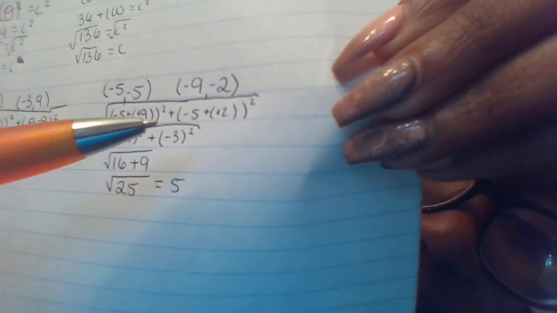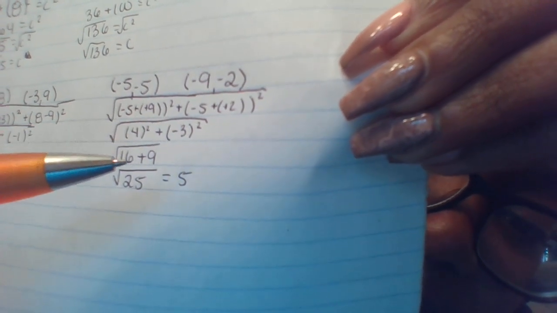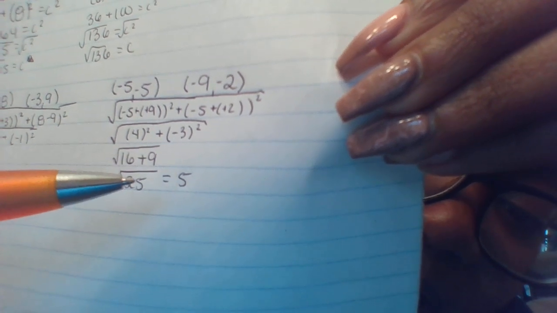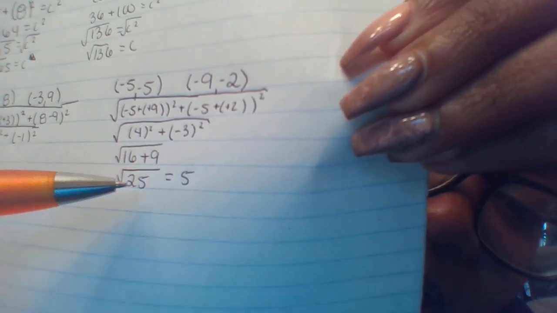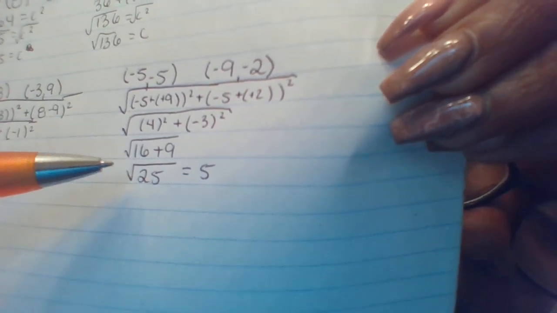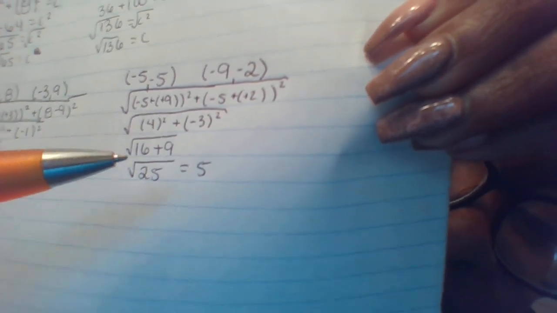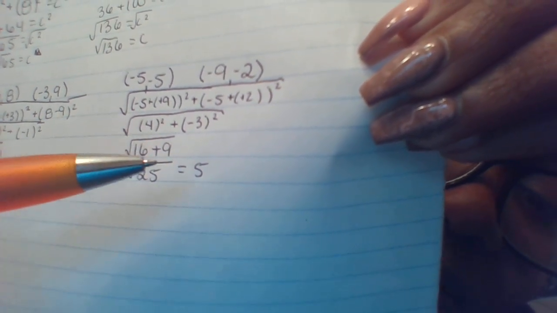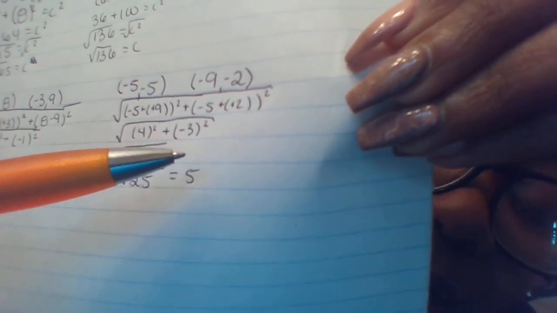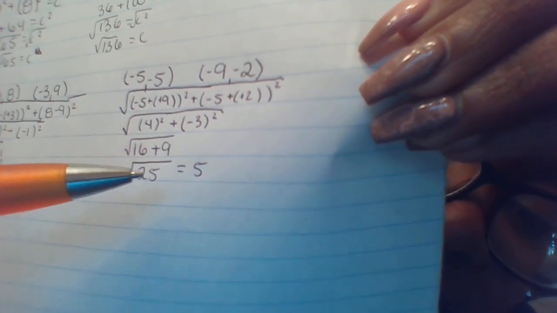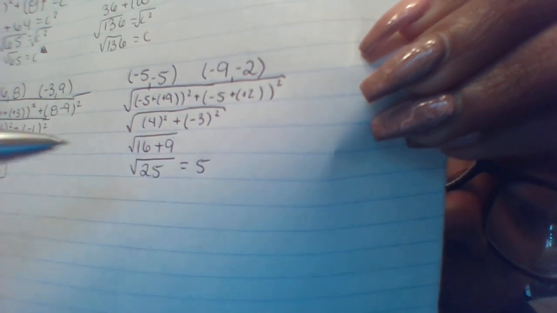So we have 4 squared plus -3 squared. 4 squared is 16. -3 squared is 9. 16 plus 9 is 25. And when we actually type this into the calculator, or when we are thinking what number times itself equals 25, the answer is actually 5. So there are only a select few numbers that will give us a rational or a whole number for this answer. So the square root of 25 happens to be the whole number 5. So in Khan Academy, the answer I had to select was 5.